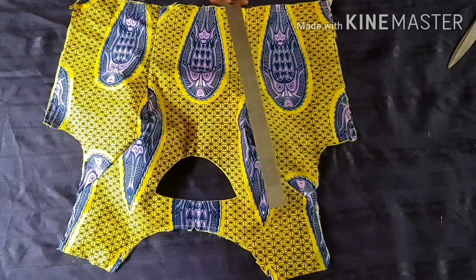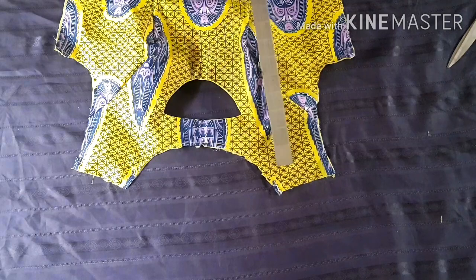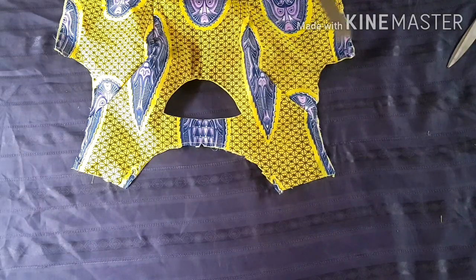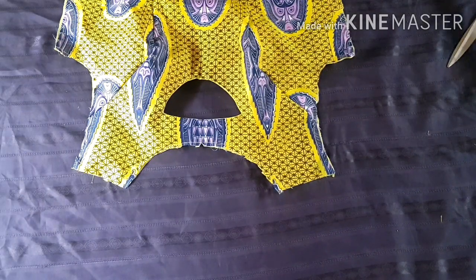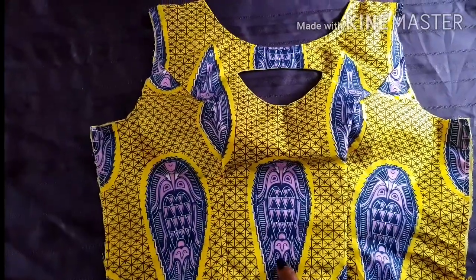Now the next thing you're going to do is to finish off the neckline with a bias tape. The back bodice is a basic back bodice, and I'm going to stitch it together, and my blouse is almost ready. So see how the neckline turns out to be.